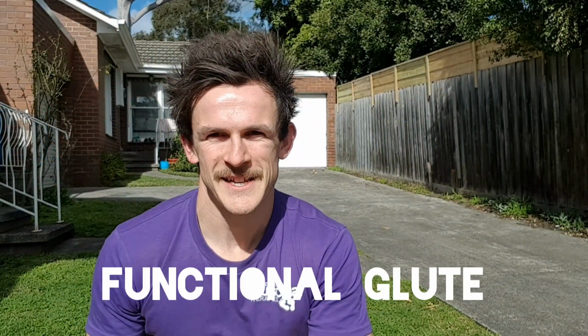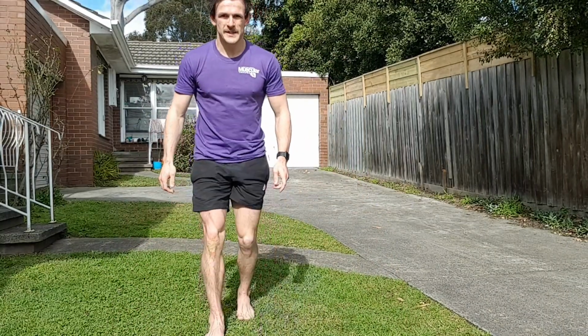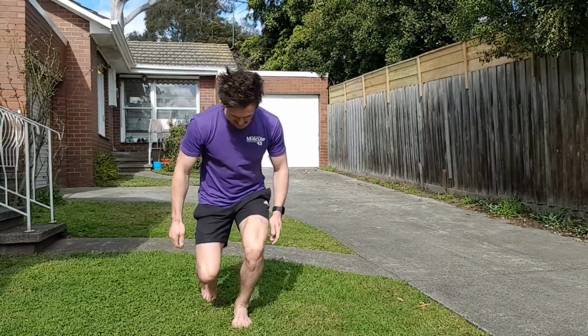The final exercise in our program is what we call a functional glute. So this exercise is going to work to strengthen that glute and hamstring while we're going through a hip extension pattern as if we were replicating walking and running. So we're breaking down that pattern and making sure we can get the glute and hamstring firing as we're going through that motion.